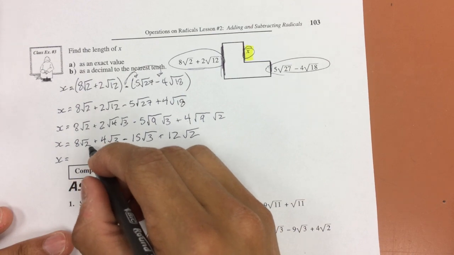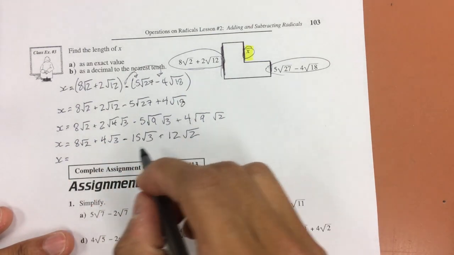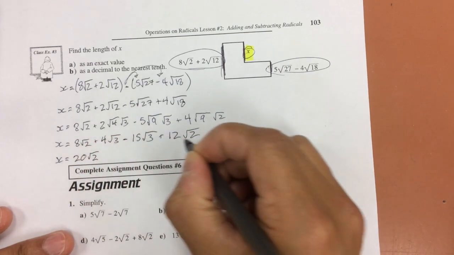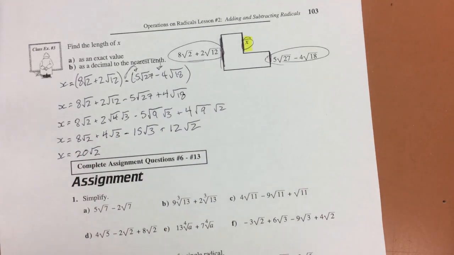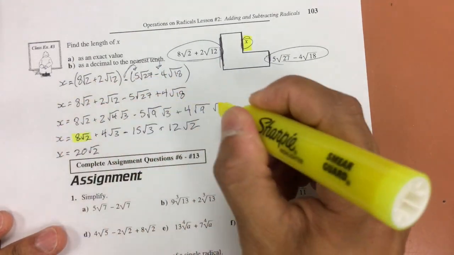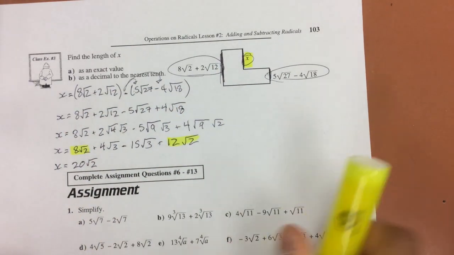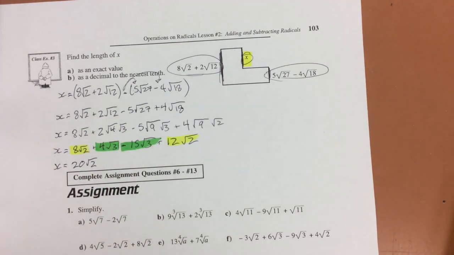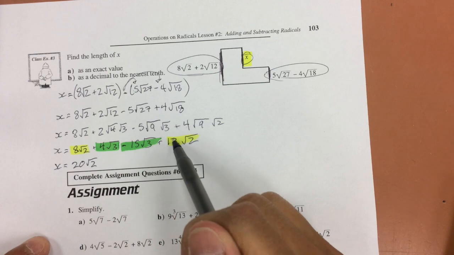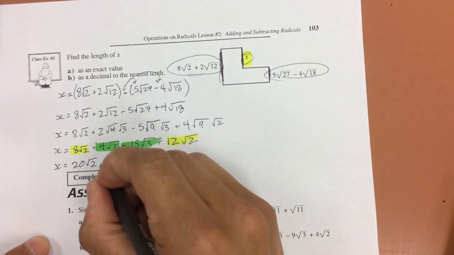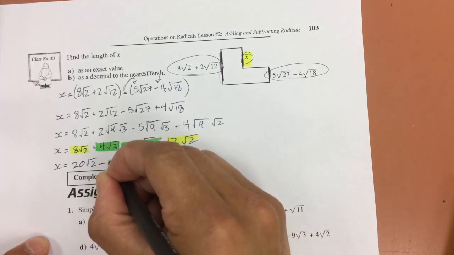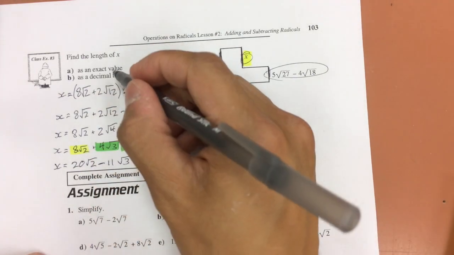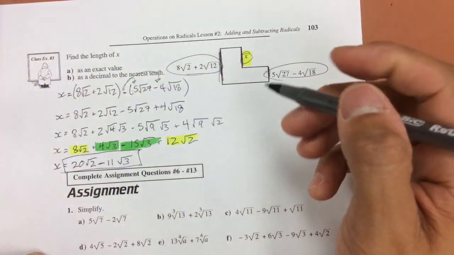So coefficients and coefficients, 8 and 12 is going to be 20 root 2. And I'll highlight my like terms. So that's a like term, that's a like term. And then my two middle terms are like terms as well. So 8 and 12 is 20. 4 minus 15, we're going to be left with negative 11 root 3. Alright, so that's as an exact value.